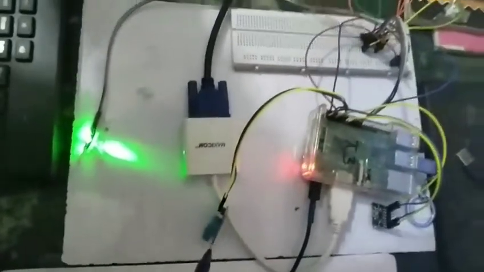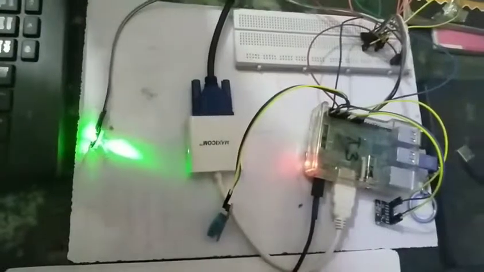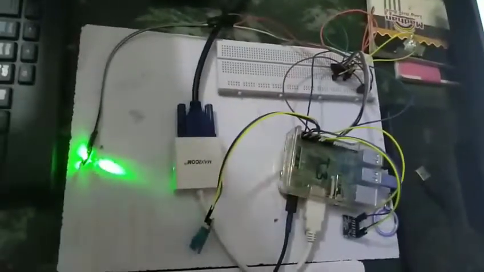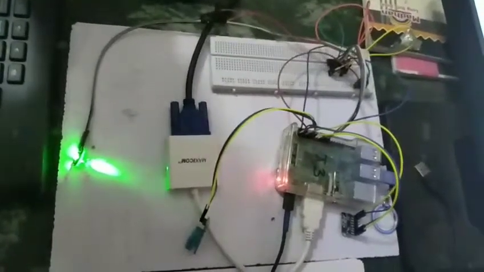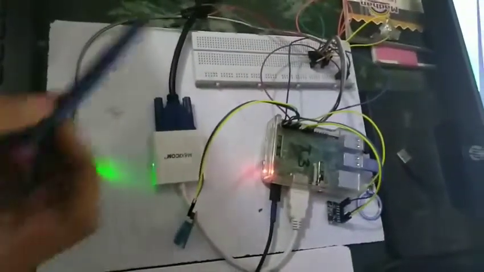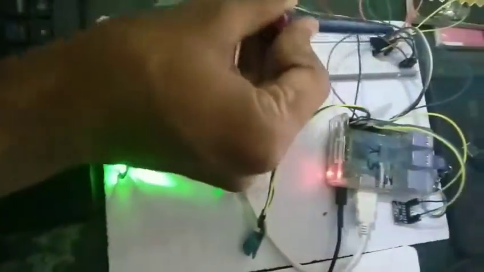And here we are using an MCP3008 ADC. It is nothing but an analog to digital converter. Out of the sensors, the DHT11 and ADXL345 are digital sensors, and the pulse sensor is an analog sensor. Raspberry Pi does not support any analog pins as of now, so we have to convert the values to digital values. That's why we are using the MCP3008 ADC for the pulse rate.